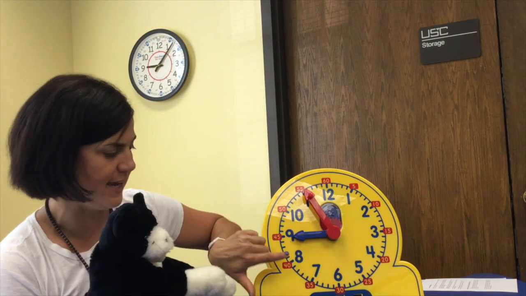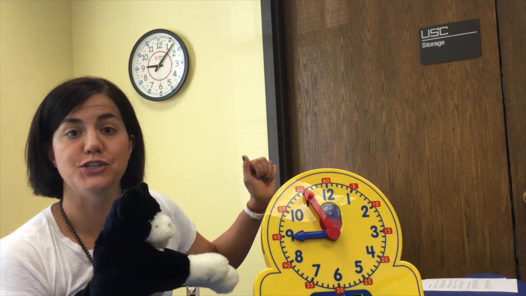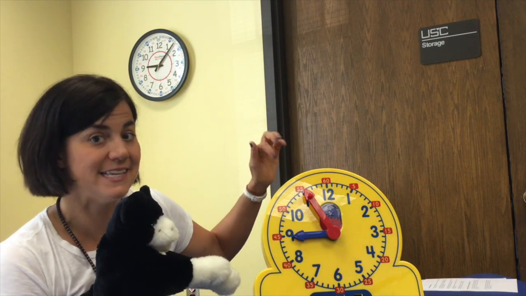So remember our 4 steps of telling time. Step 1, look for the hour hand. It's the shorter hand. Then look at the 2 numbers the hour hand is between. It's very close to 9, but it is between 8 and 9. So we know that our hour is 8 because the smaller number is always the hour. Then we're going to look for our minute hand, which is the longer hand, and count by fives starting at the 12 to determine what minute it is in the hour.